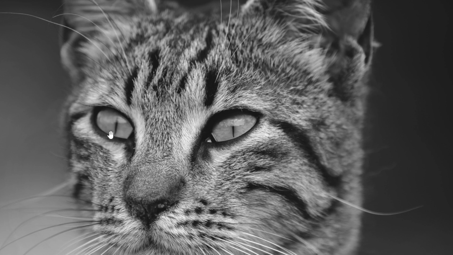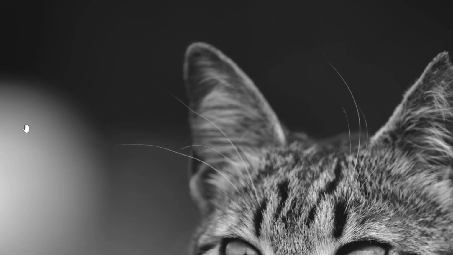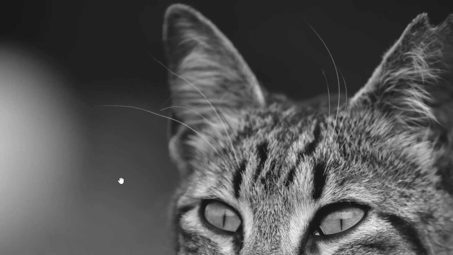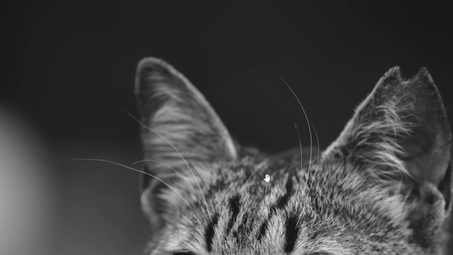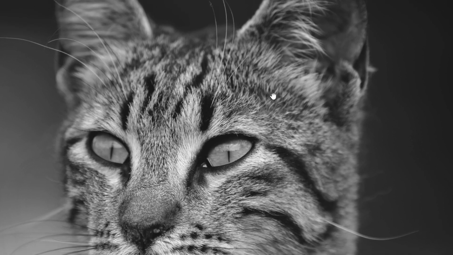But then again, this part isn't as blurry as, for example, this fur over here. This is the blurriest of them all, other than the background. So this is very soft edges, and then the ears over here are also soft edges. This ear is getting a little bit clearer, but not as clear as this part.